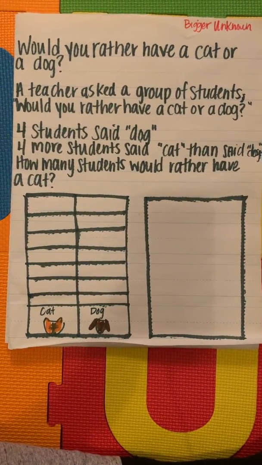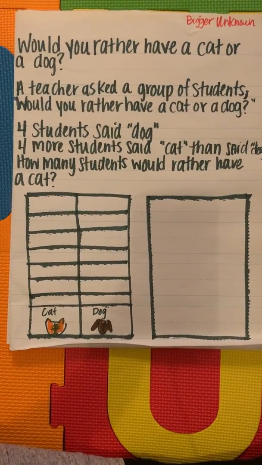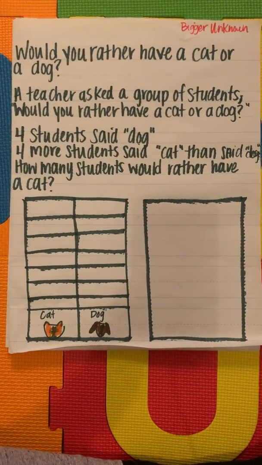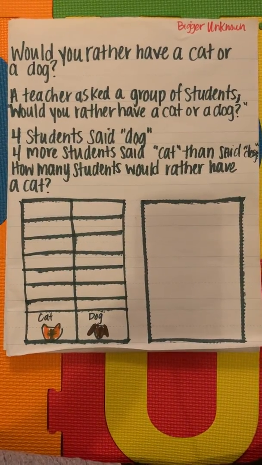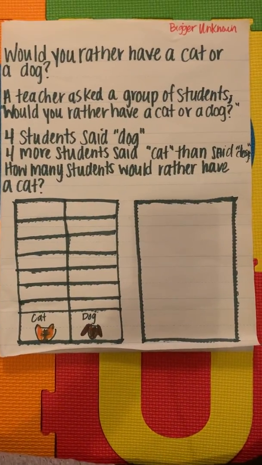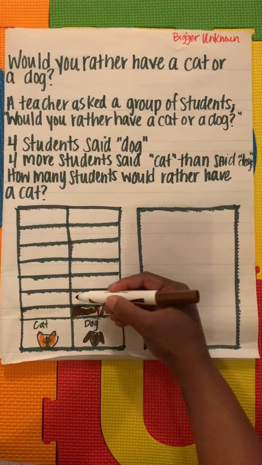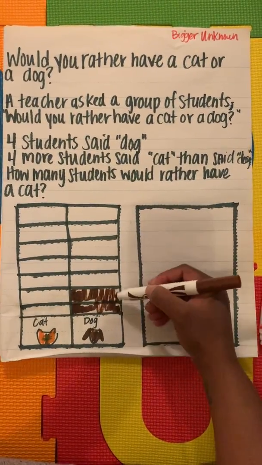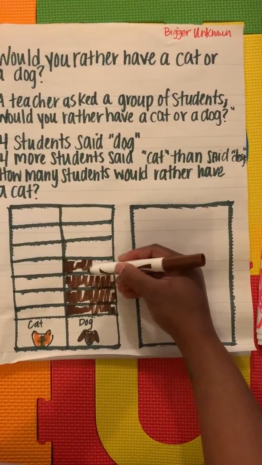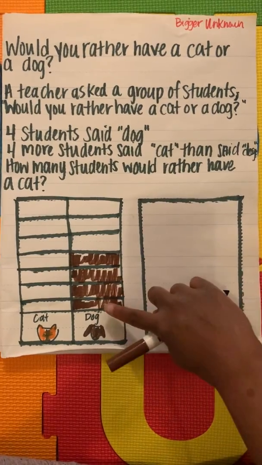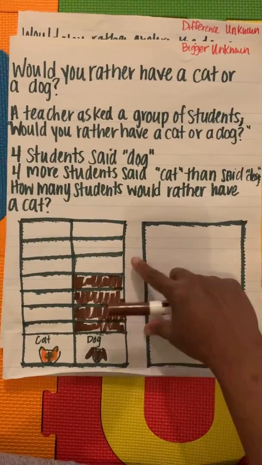Would you rather have a cat or a dog? A teacher asked a group of students, would you rather have a cat or a dog? 4 students said dog. So we know that. I'm going to go ahead and start showing that. I'm going to make sure I have 4. 1, 2, 3, 4. 4 students said dog.